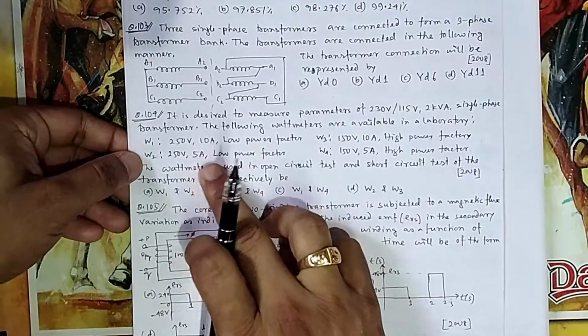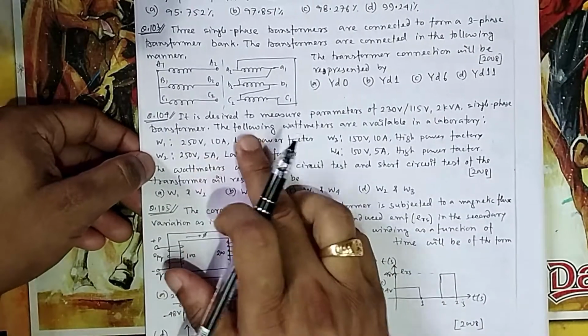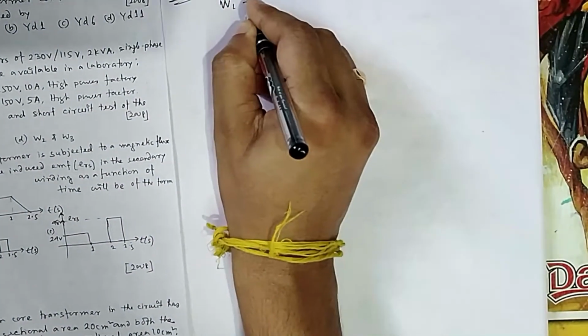So you will use the low rating wattmeters. This is the best suited. Low power factor and current is not required 10 ampere, 5 ampere is sufficient. So you will be using W2 for OCC.